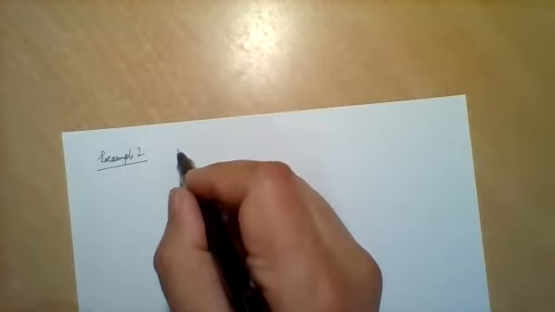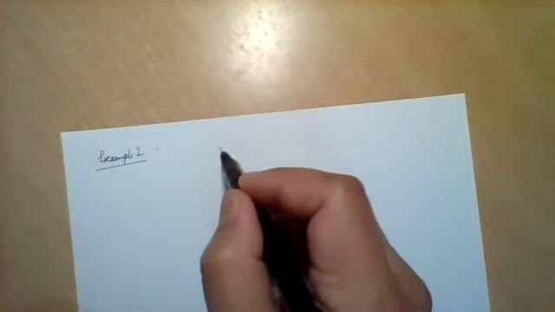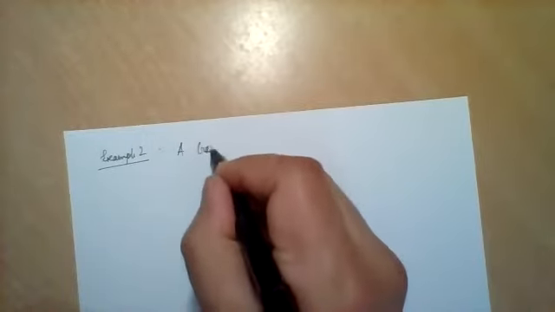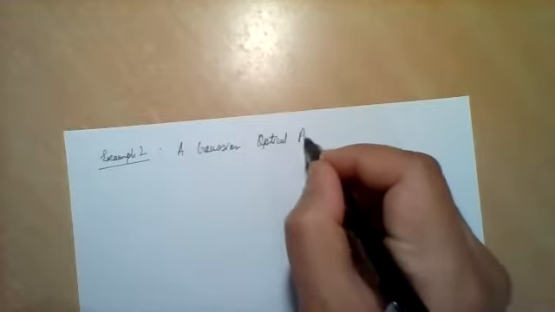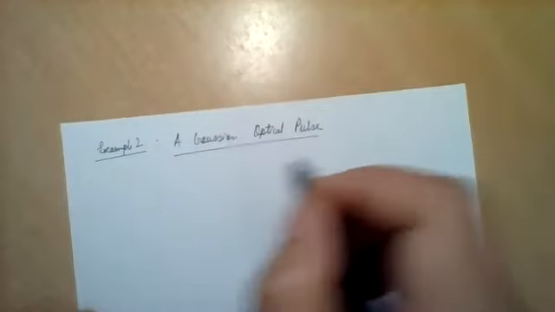So let us look at another example. Example 2. Let us look at another Gaussian optical pulse.